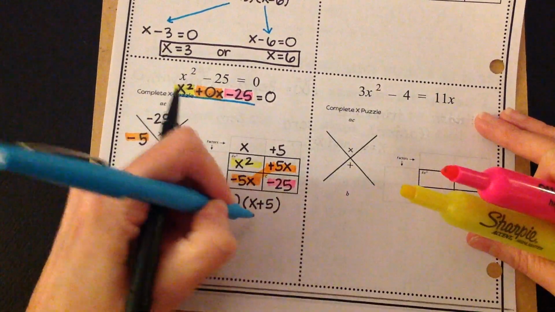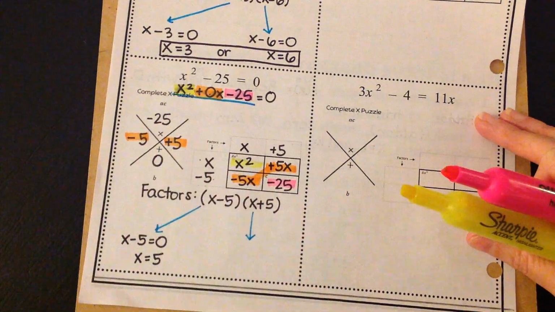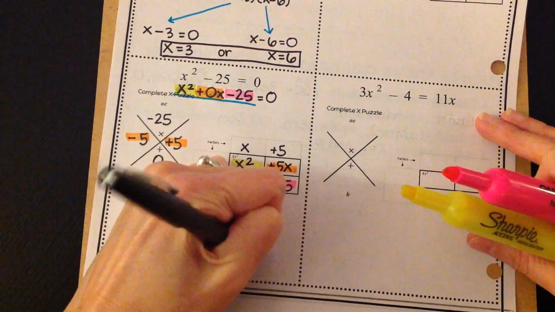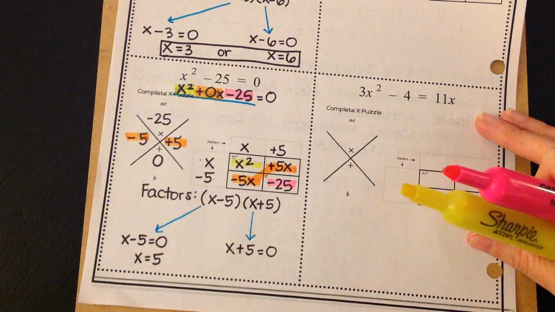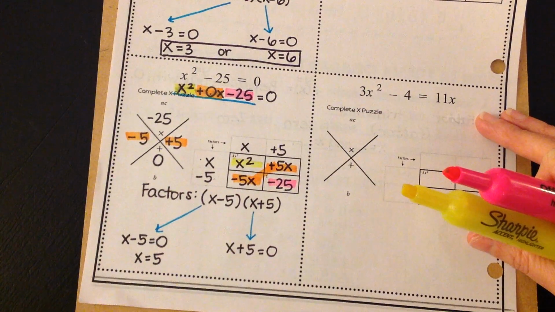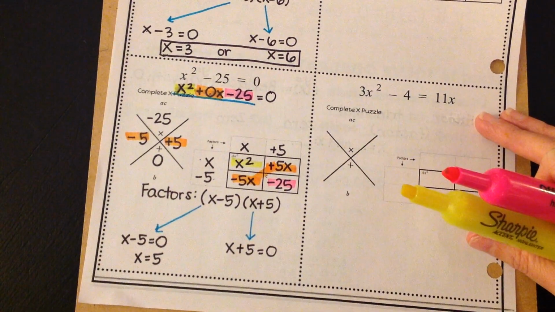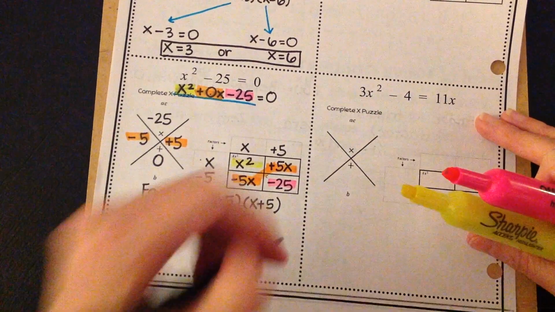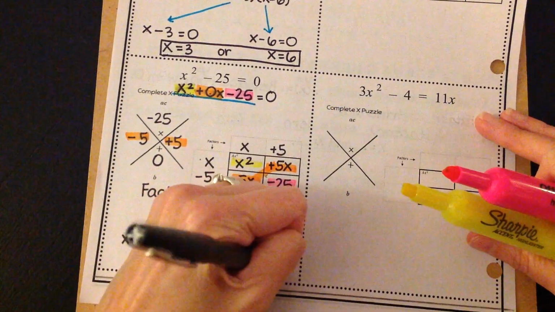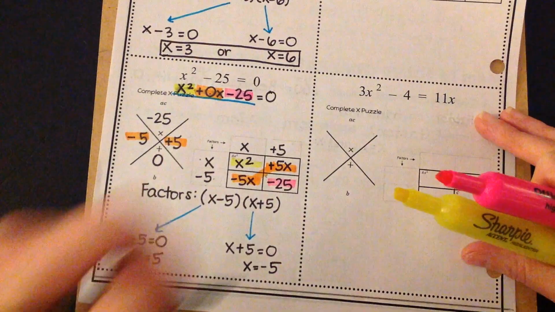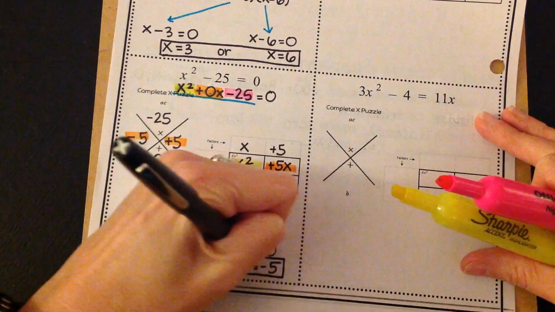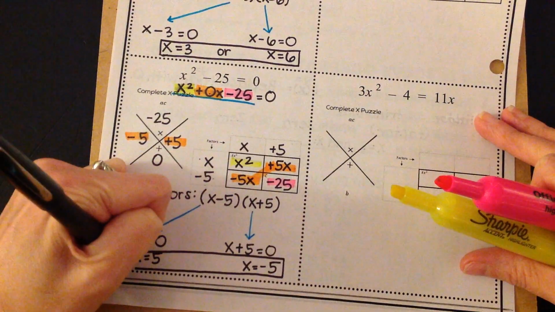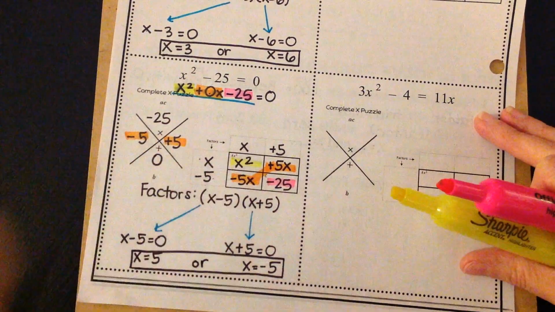So now we're going to take our other factor, so x plus 5, and set that equal to 0, because it could be that this factor has a value of 0. So I think the value of x, when I add 5 and get a final answer of 0, x has to have a value of negative 5. And so now I know that my solutions to my quadratic are when x has a value of 5 or when x has a value of negative 5.